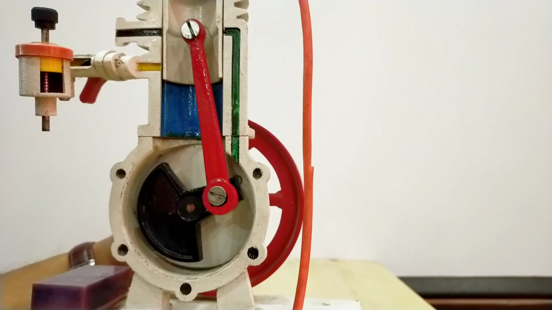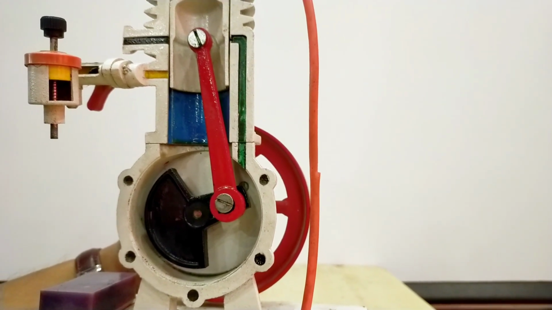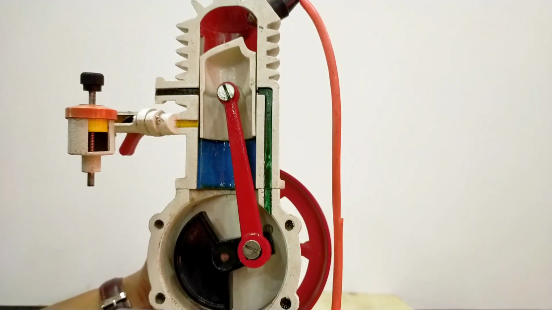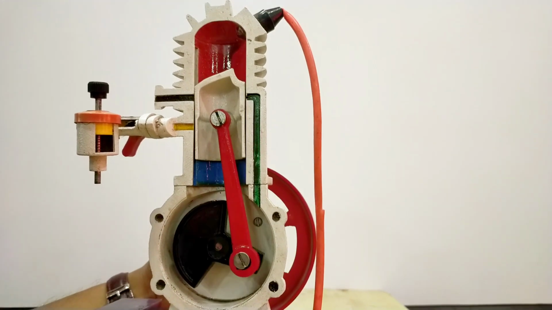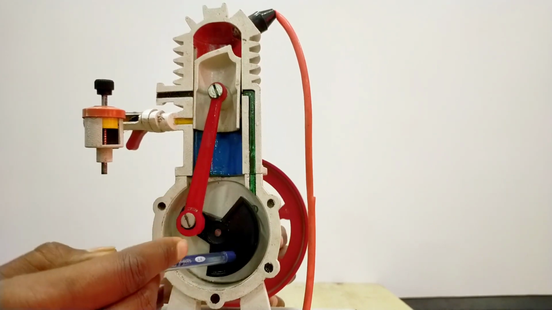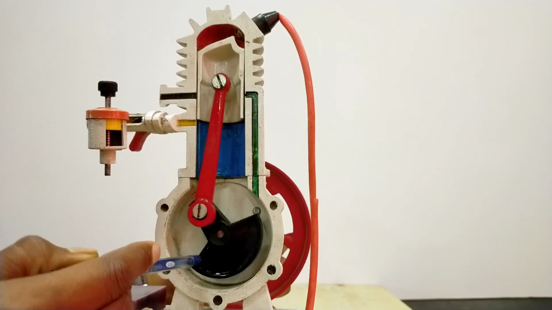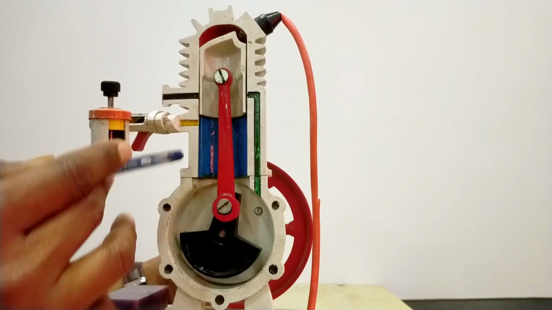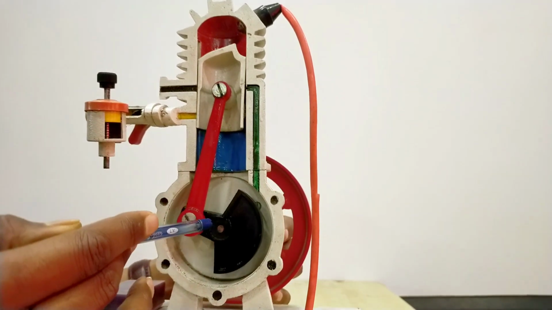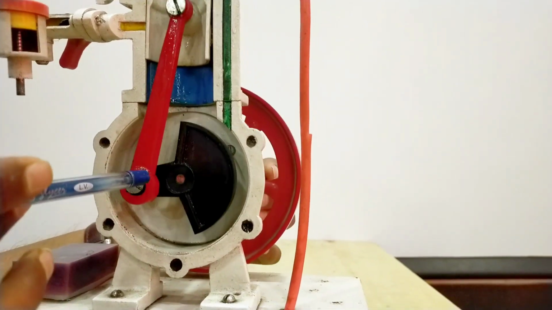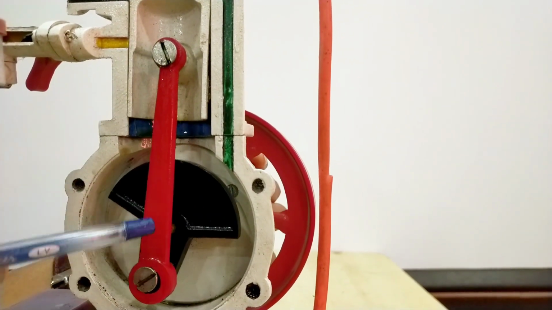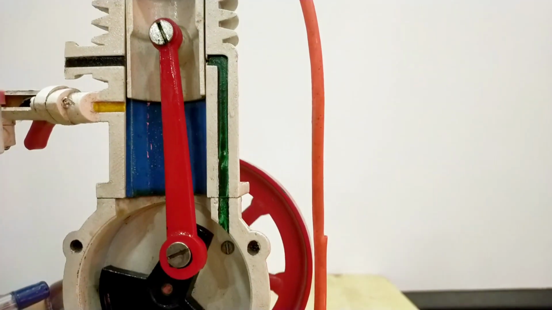What is the purpose of the connecting rod? We have discussed it several times. The purpose of the connecting rod is to transfer the reciprocating movement. You can see the up and down movement of the piston, and this reciprocating movement is transferred into the rotational movement of the crankshaft. In the upper section there is the reciprocating movement of the piston, and in the lower section, in the crankcase, that reciprocating movement is transferred into rotational movement, and that is done by this connecting rod. This red color rod is called the connecting rod.